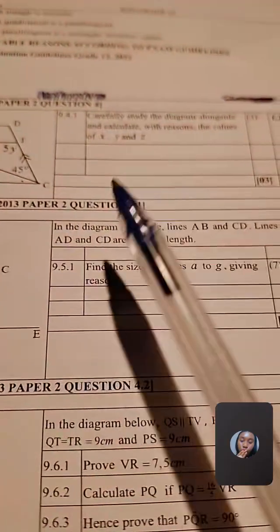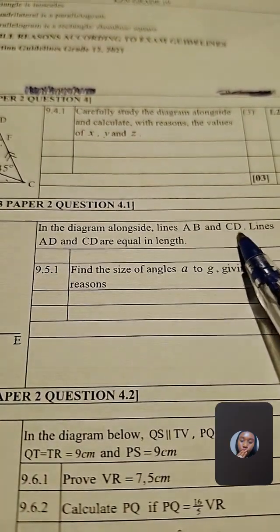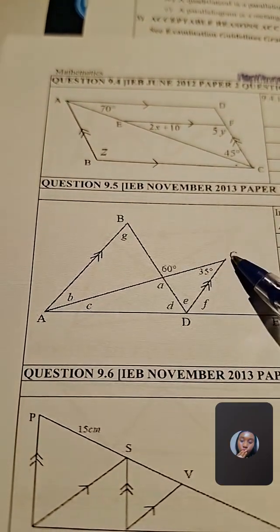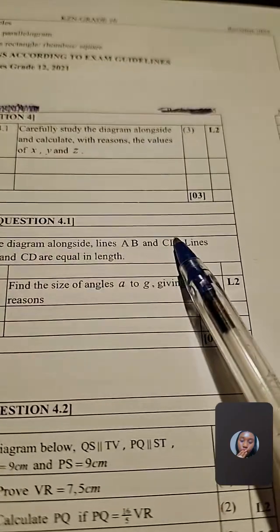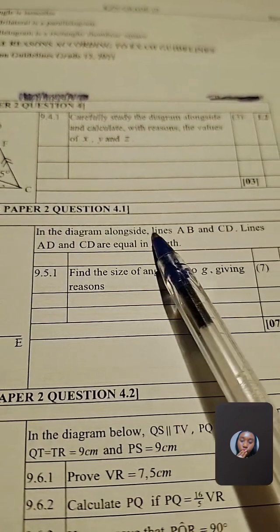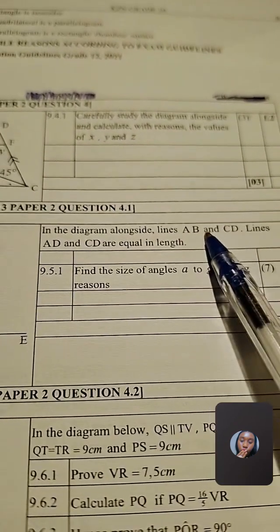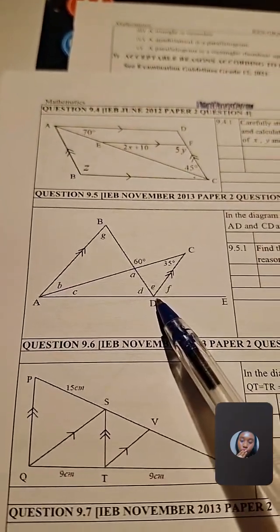Nice. Firstly, let's read the statement. In the diagram alongside lines AB and CD. Let's look at AB. Here is AB. There is CD. Lines AD and CD are equal in length. In the statement they're just saying lines AB and CD, and they are saying here lines AD and CD are equal in length. AD, where's AD? Here's AD. CD, here is CD. We are told they are equal in length, AD and CD.